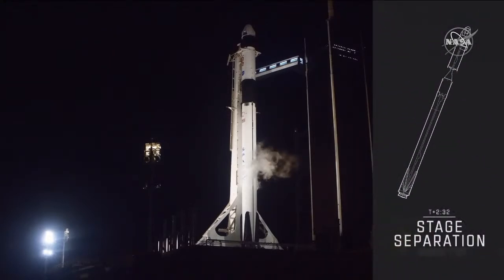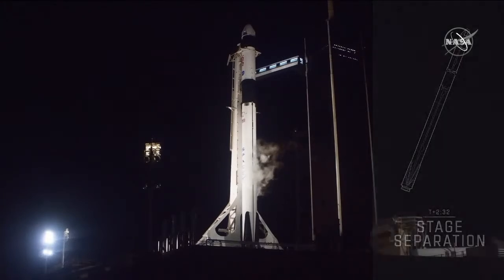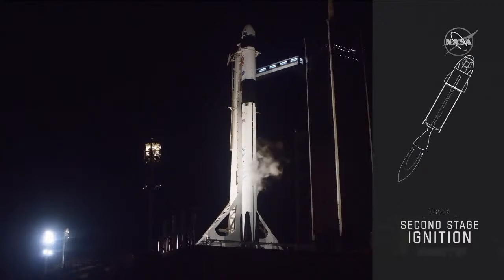This is where the first stage detaches from the second stage, with the first stage making its way back to Earth for landing as the second stage continues on its journey with the third event. SES, or second stage engine start 1, is where the MVAC engine lights up and propels the second stage along with our Crew-1 astronauts to orbit.